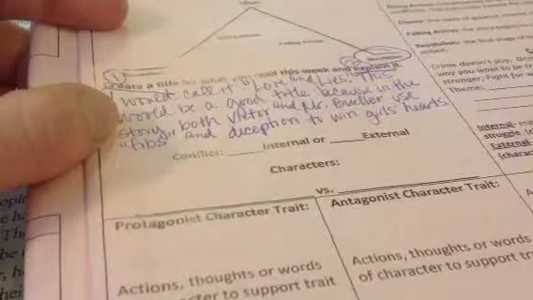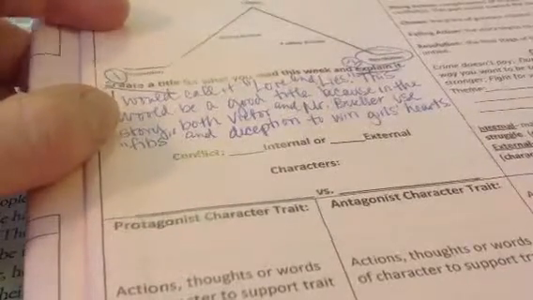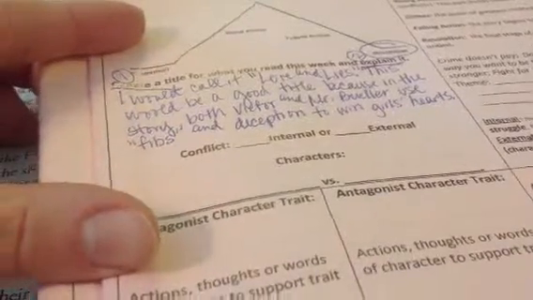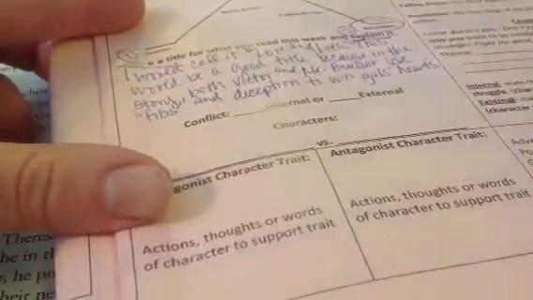I might add another sentence and say something like, even though they're not terrible lies, they do not tell the truth.